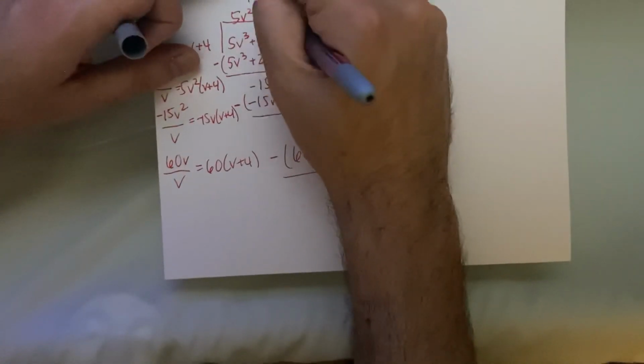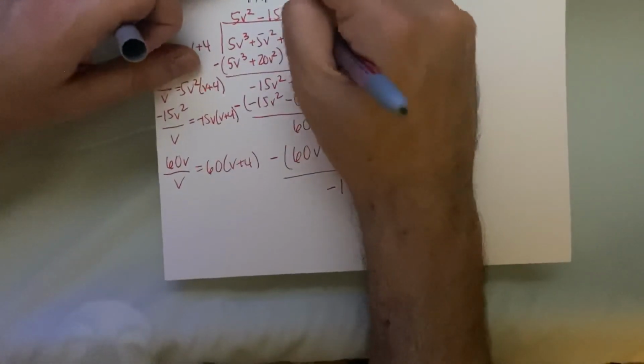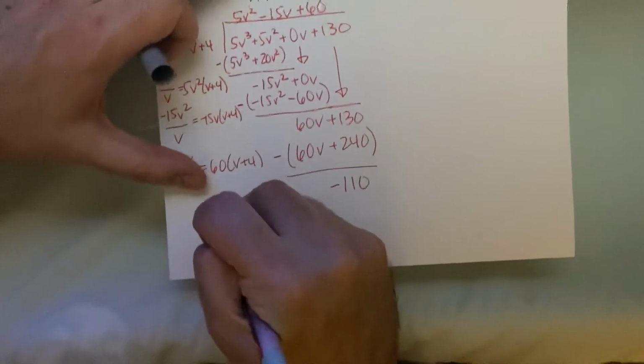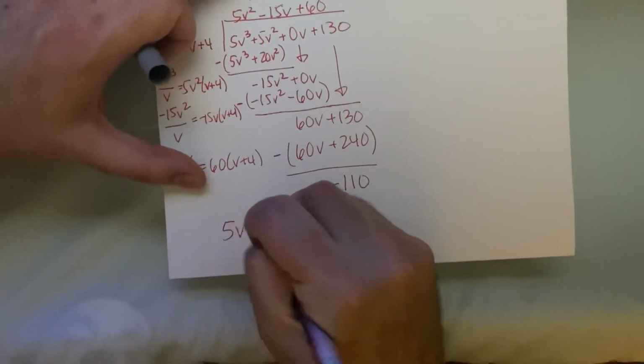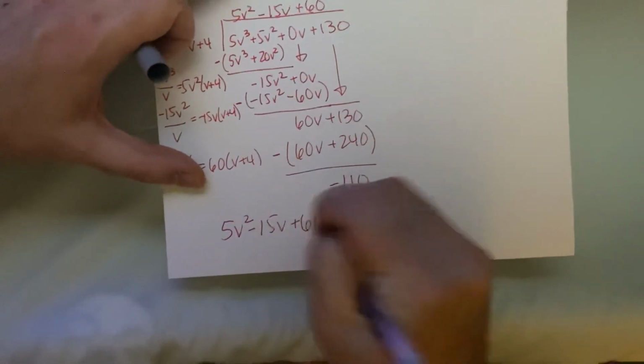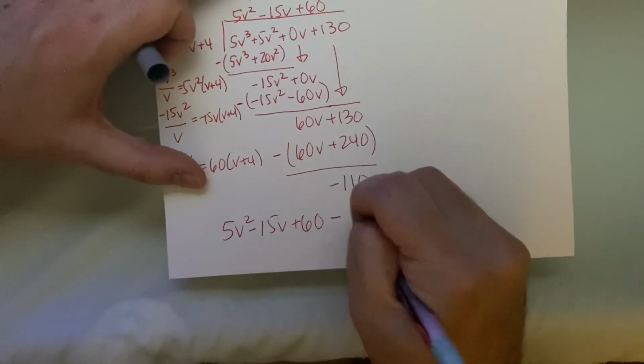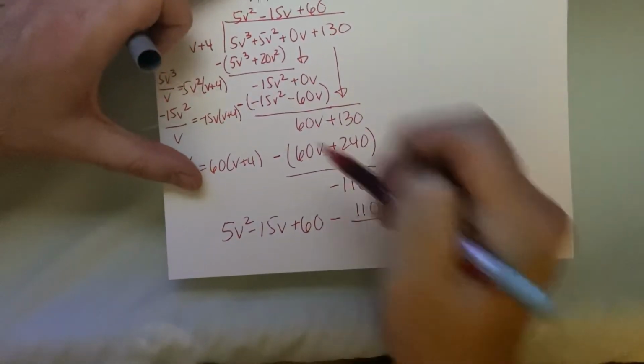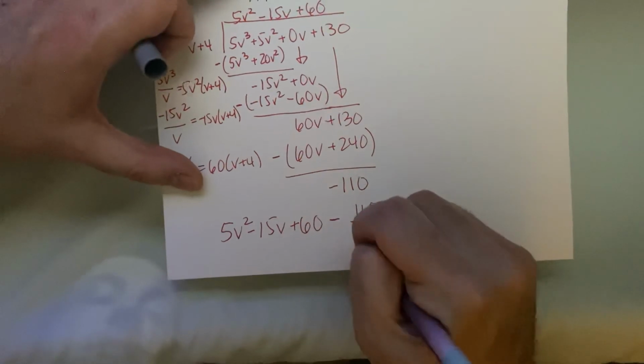So I forgot to put the minus 15v up here and then the plus 60. So we have our three terms, 5v squared minus 15v plus 60, and now we have our remainder, minus 110, and our remainder goes over what was on the outside, v plus 4.